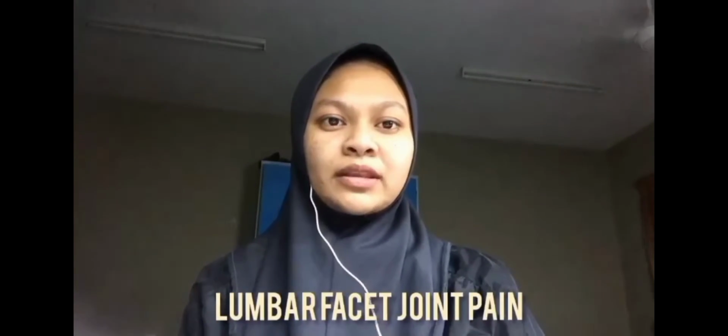The special test that I perform is the Kemp's Test, or another name, the Lumbar Quadrant Test. This test is used to assess lumbar facet joint pain.